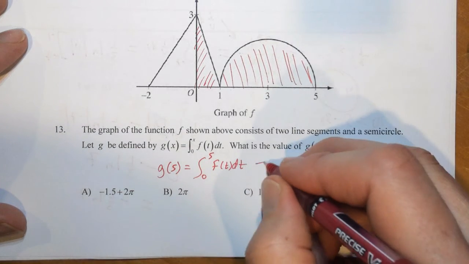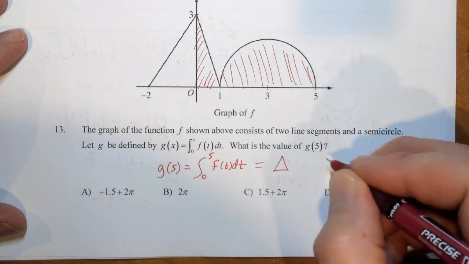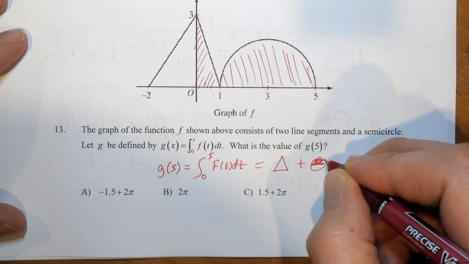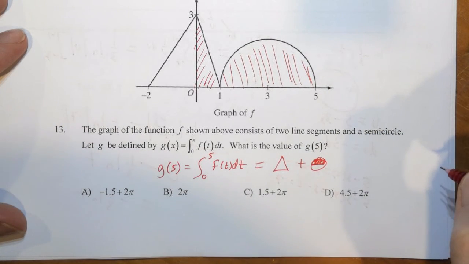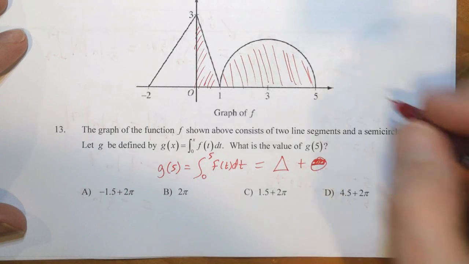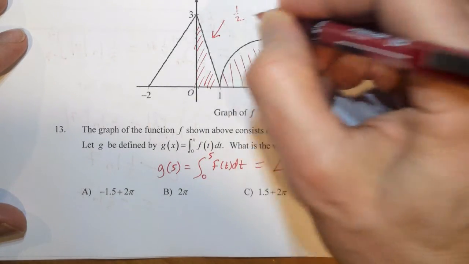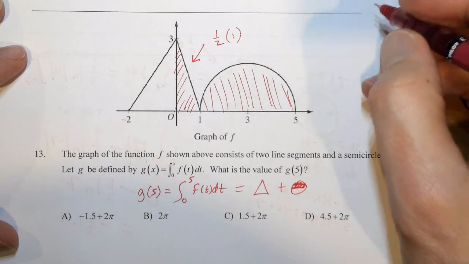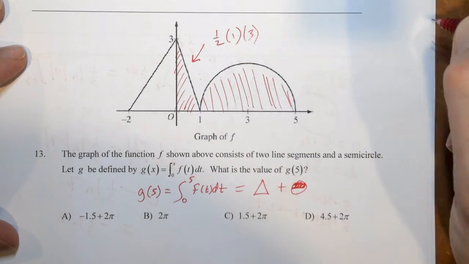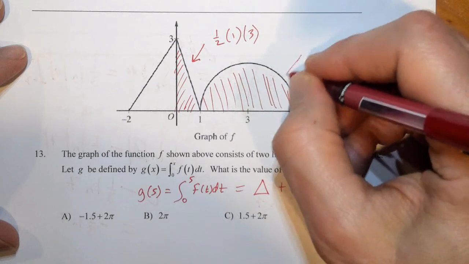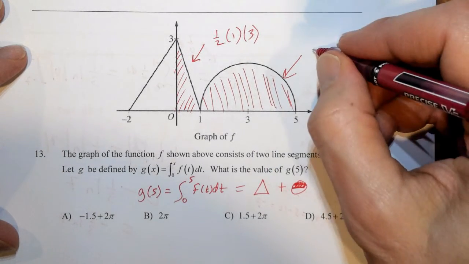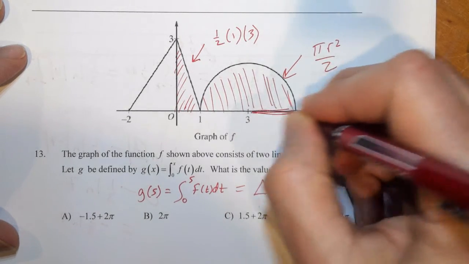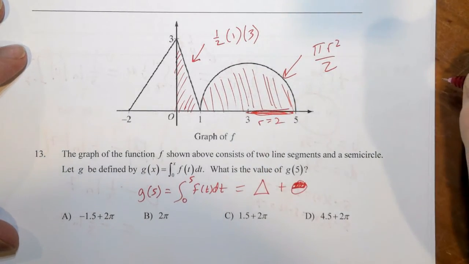So this is going to be equal to the triangle plus the semicircle. All right, there's our semicircle. Okay, so the area of the triangle, 1/2, times the base, which is 1, times the height, which is 3. The area of the semicircle, pi r squared over 2, but the radius is 2 units.